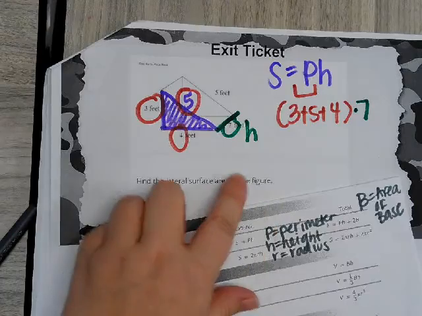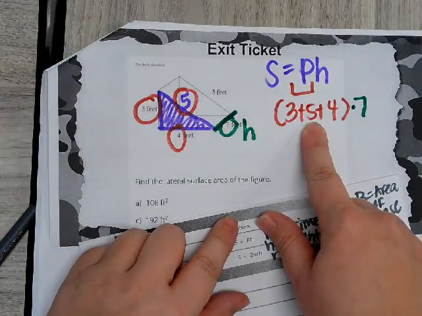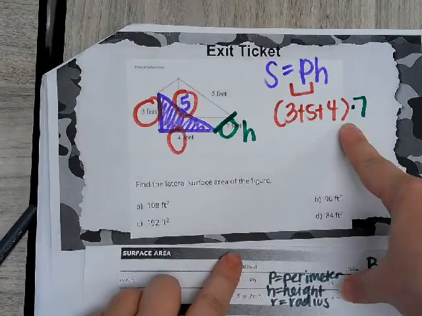3 plus 4 is 7, plus 5 is 12. 12 times 7 is 84.